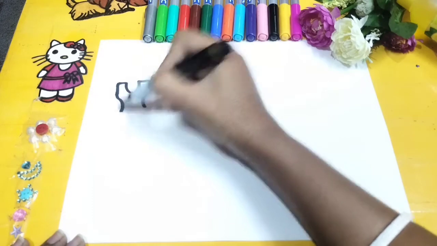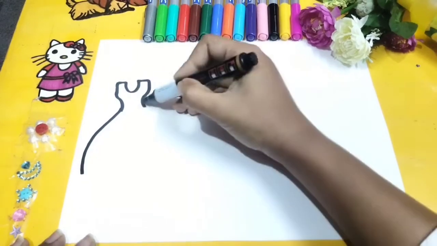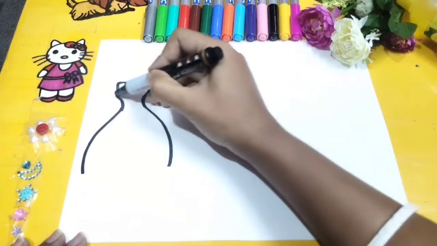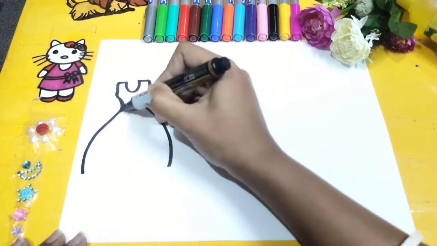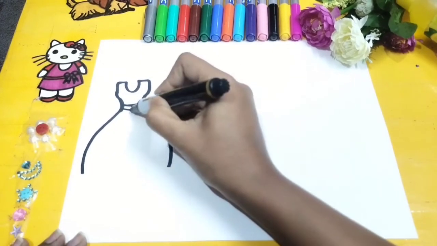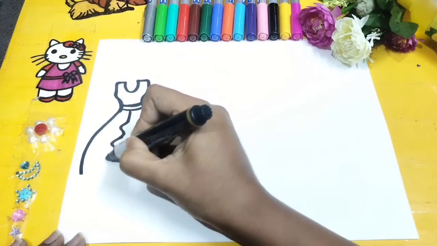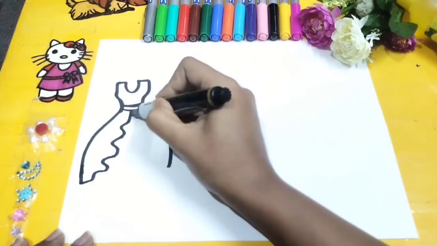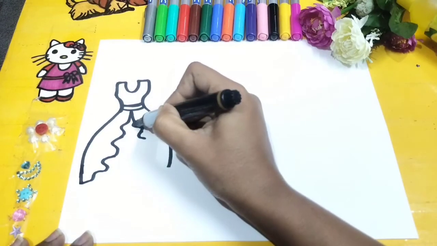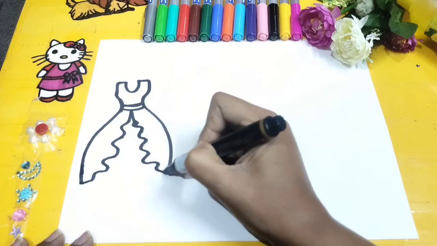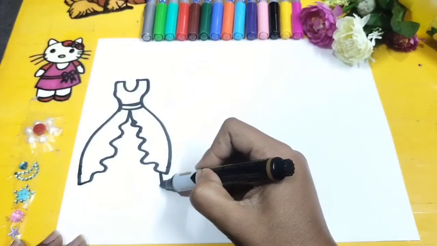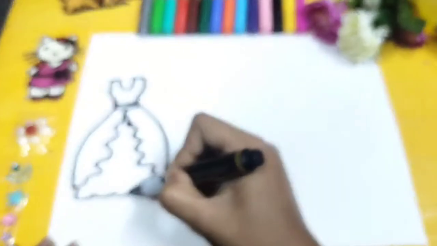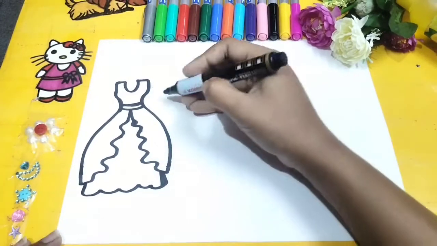Today I am going to draw for you different types of beautiful girls dresses. Here I am drawing 3 beautiful dresses and then I will color it with brush pen color and using some glitters color. So let's see how I draw all the dresses and how I color all these dresses.